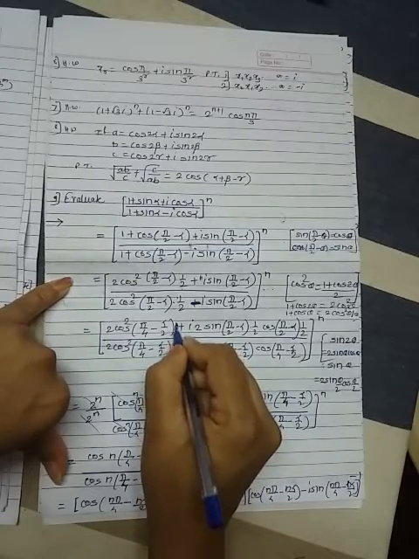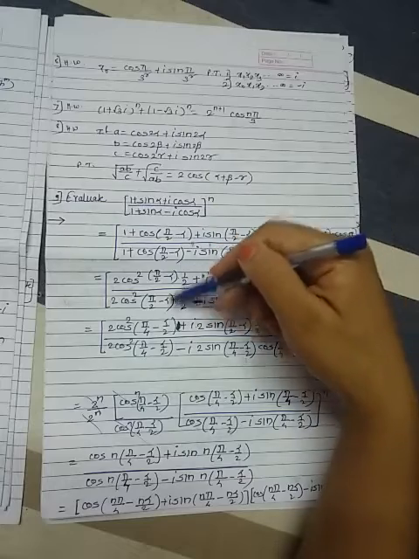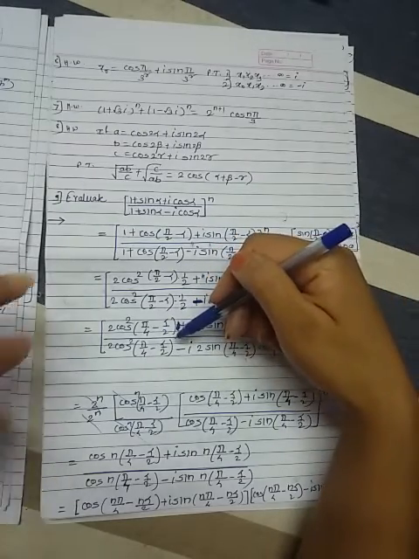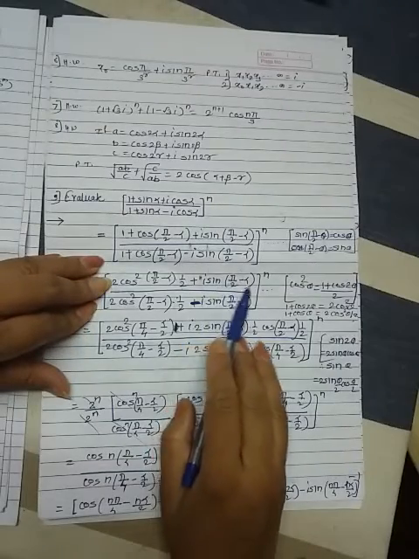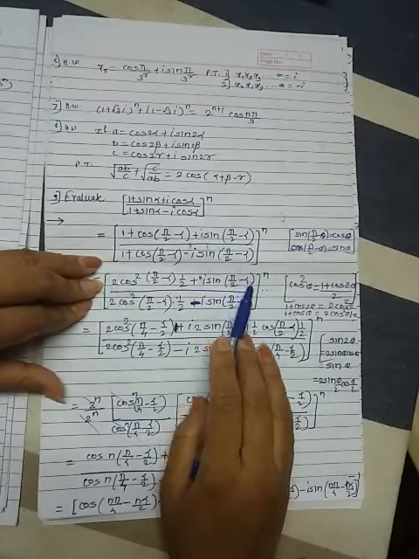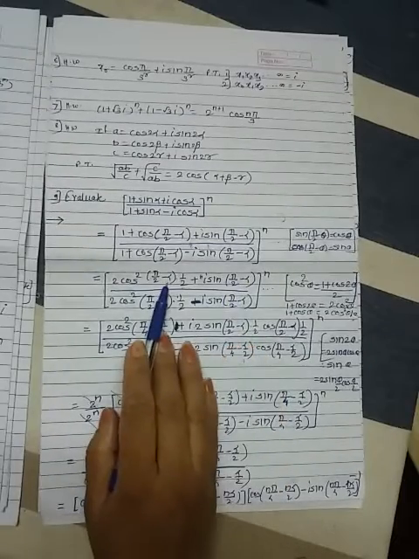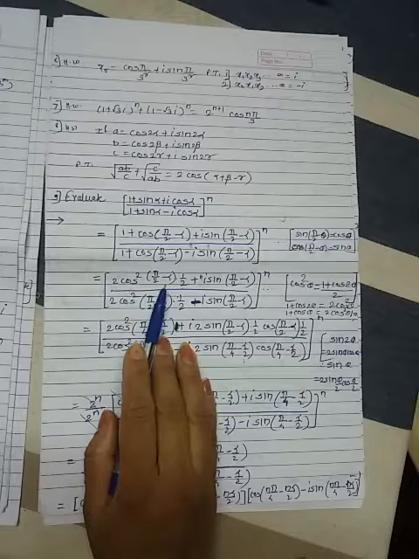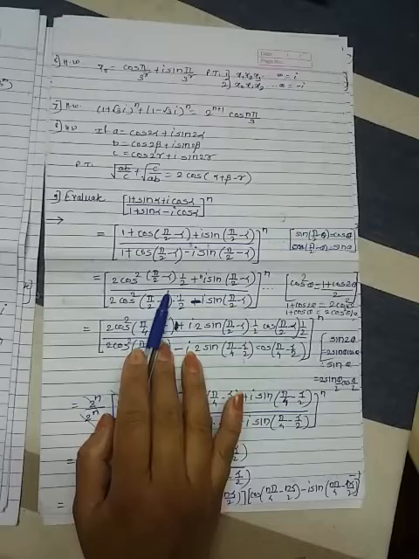You can take the half inside the angle or put it outside the angle. And now we have to convert this sine again into a half angle, because this angle is now different from this angle. For De Moivre's theorem we can't apply it until and unless the angles are the same.